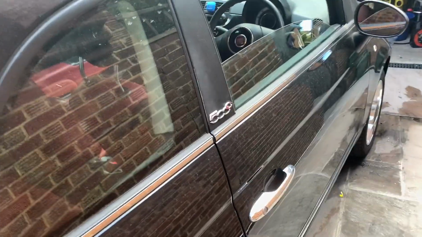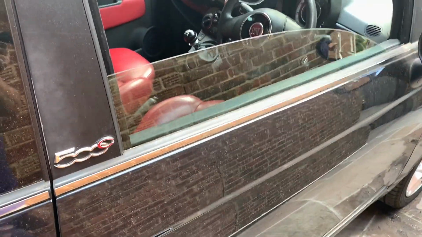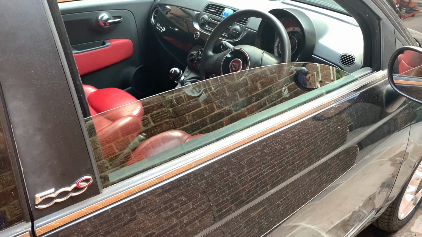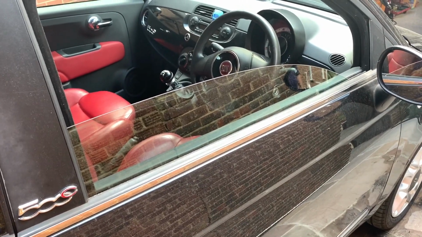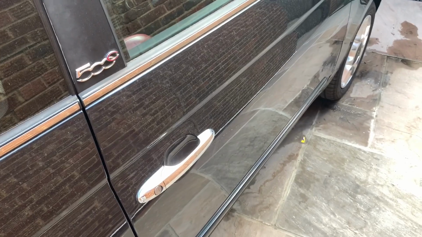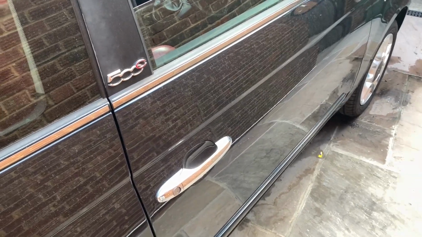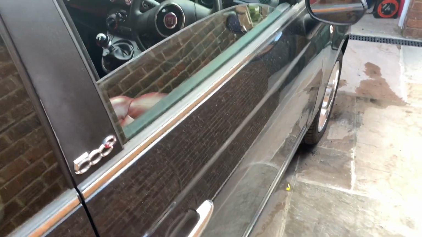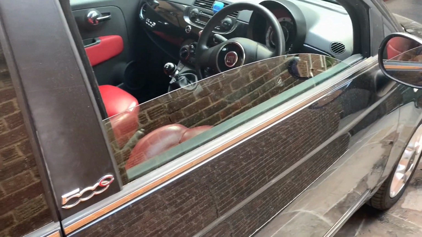The only one thing I had to do was when the roof was down. Well, probably when the roof was up. When the window was wound down, there was a rattle. So I took the door card off and went over all the 10mm bolts in there, and there was one that was quite loose.